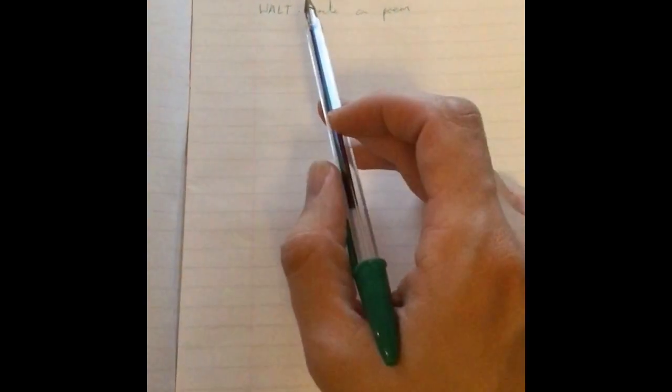Alright then, so the first thing of course that we all need is the date that you're writing this. In this case, I'm writing on Monday the 12th of November 2018. After that, we need to skip a line and we need to make sure we have the WALT. Today's WALT is: we are learning to write a poem.